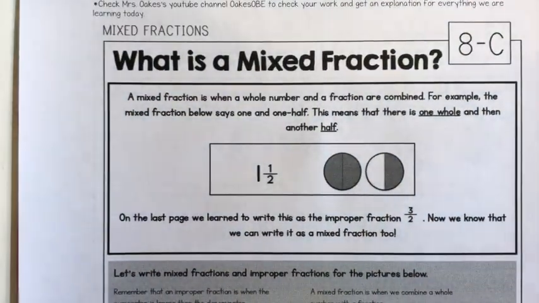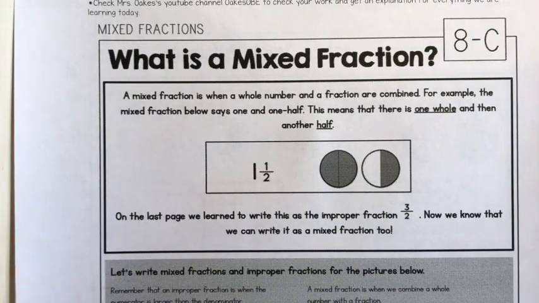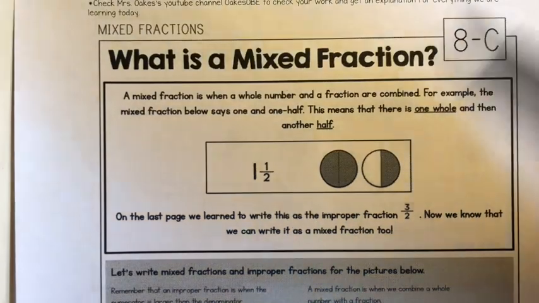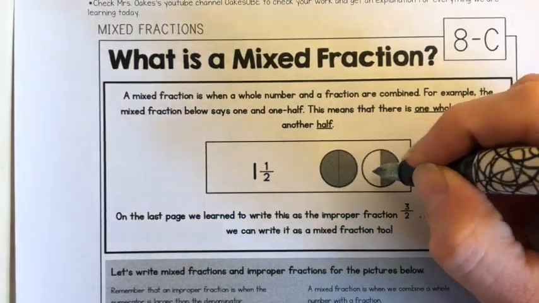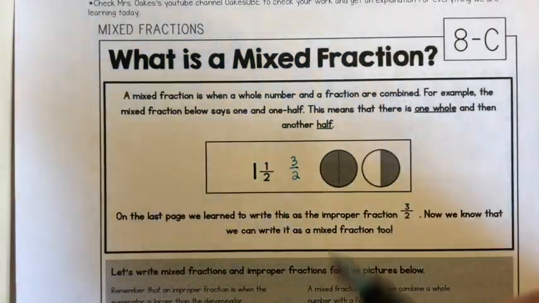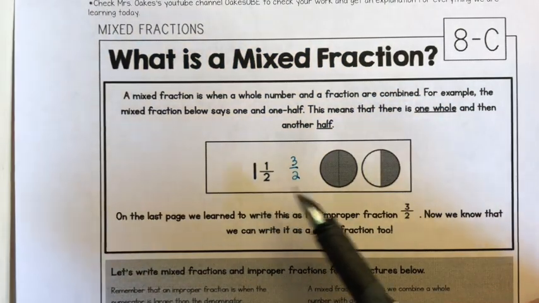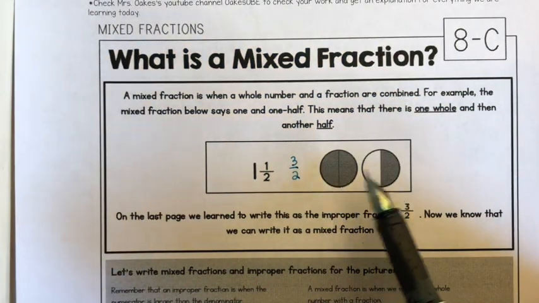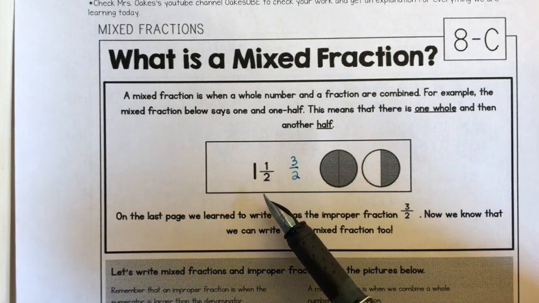So what is a mixed fraction? Remember we talked about improper fractions? Well, a mixed fraction is this. So instead of writing 3 over 2, I write 1 and 1/2. So I have 1 whole and 1/2. Now, this is a proper fraction. It's a mixed fraction, but it makes more sense.